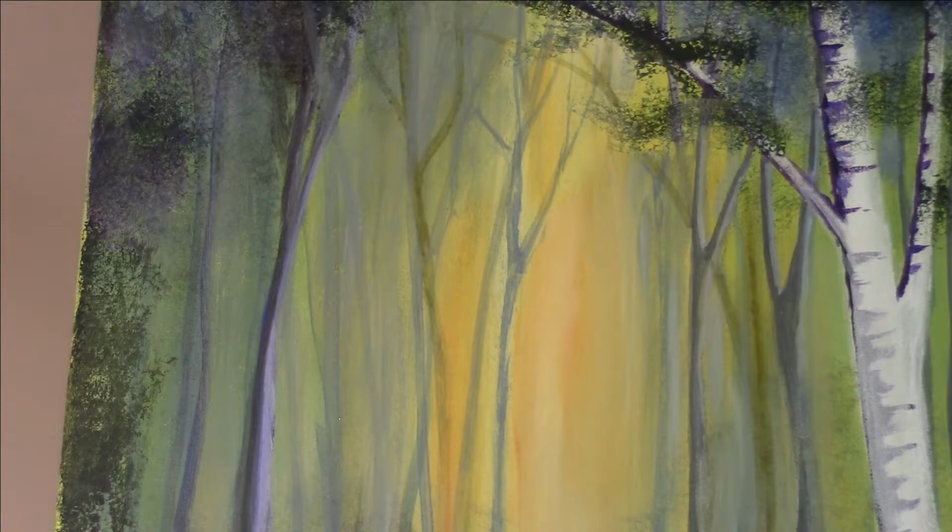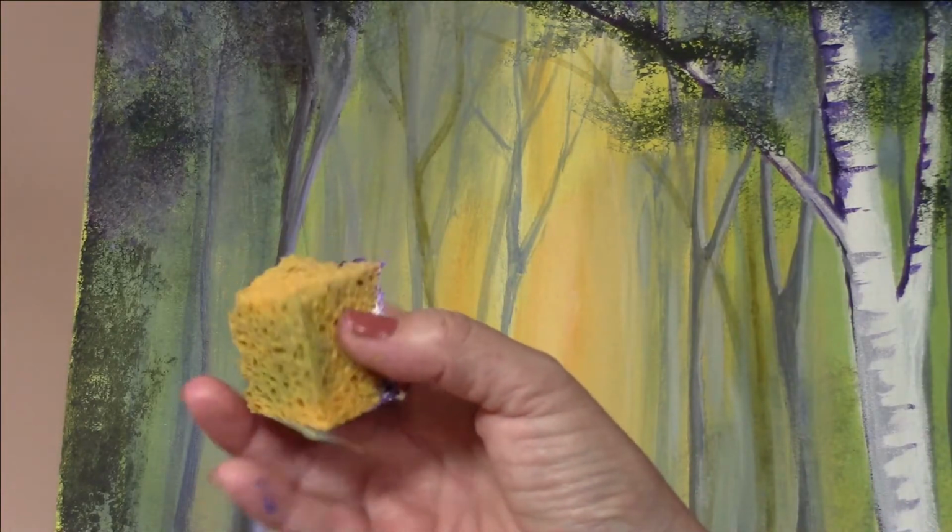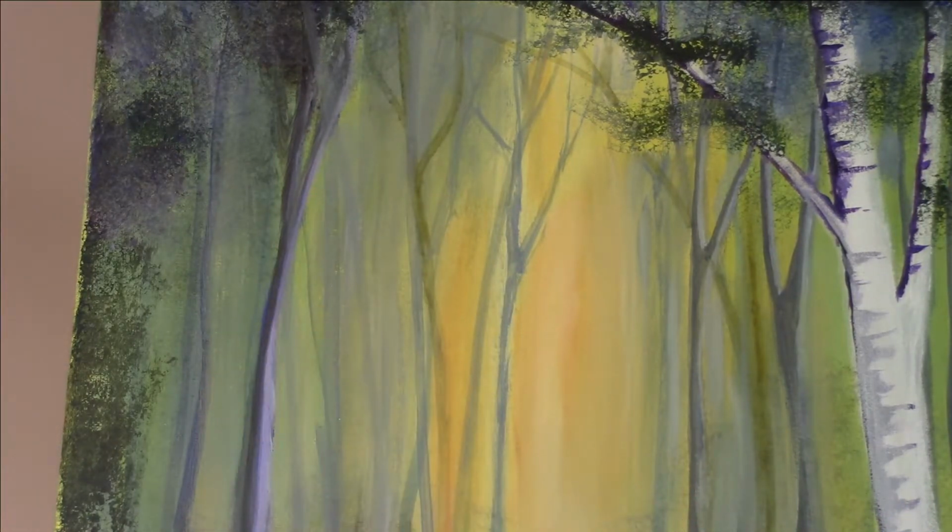ultramarine blue and the dark yellow. And that creates quite a dark green. Some of the leaves will just be, because it's just a silhouette against the light, so you really want it to be quite dark. And I'm going to be using the other side of my sponge, so not the purple side, the other side of my sponge. And I'm applying it quite liberally.